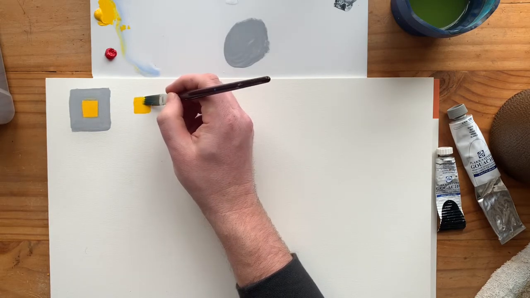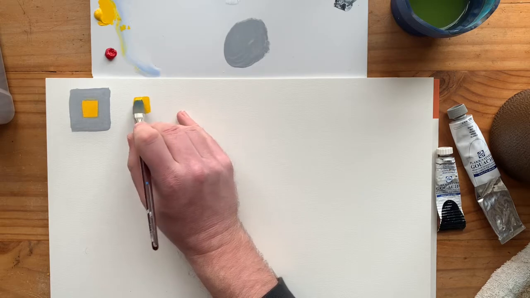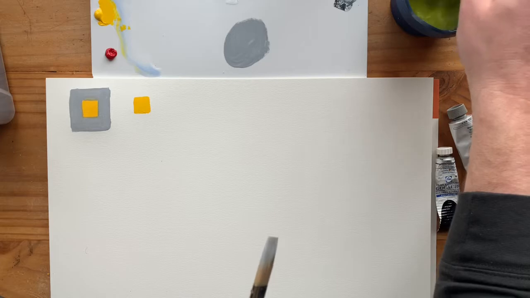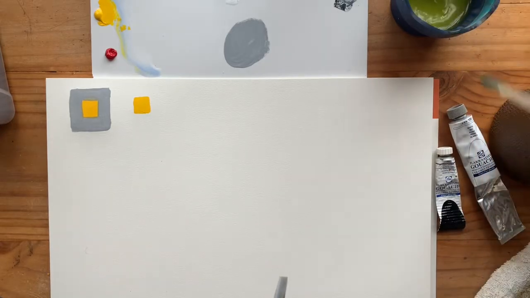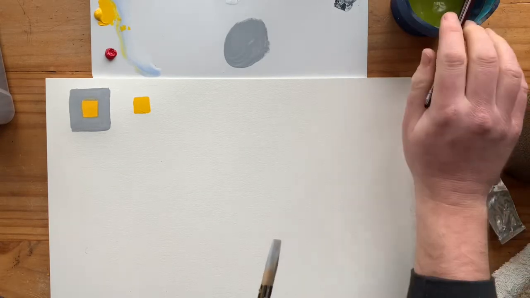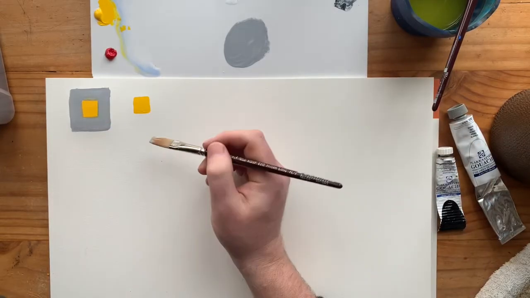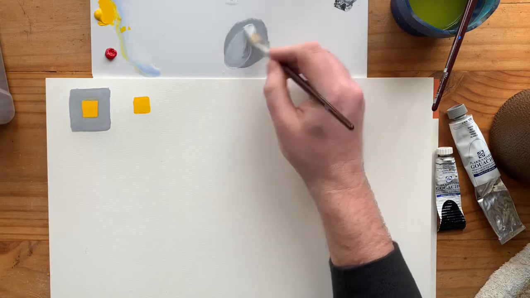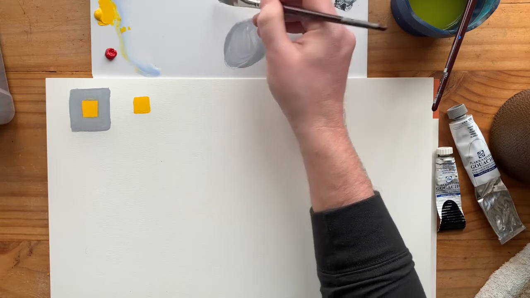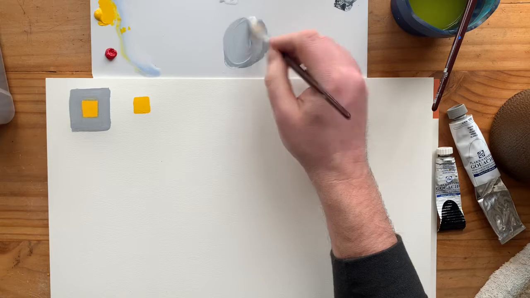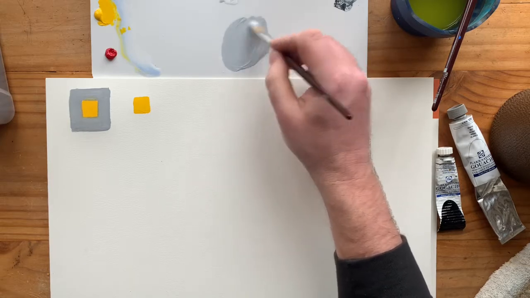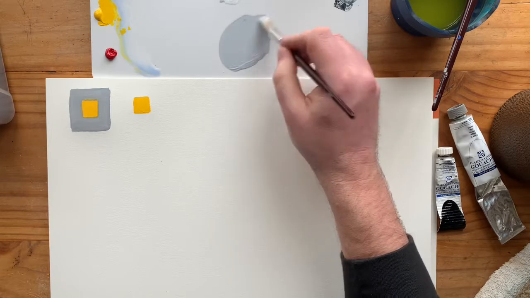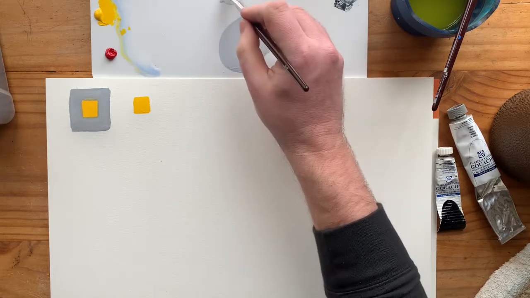If we want to notice the shift in saturation first, or for it to be the primary shifting element that we can see here, we need to even up the tone. So we need the tone of the grey and the tone of the yellow to be as similar as we can make them, if not exact.